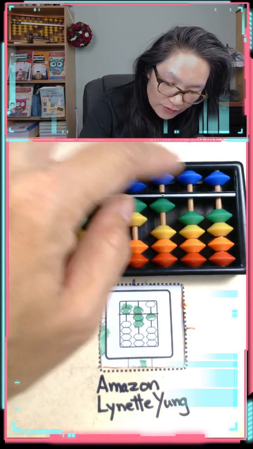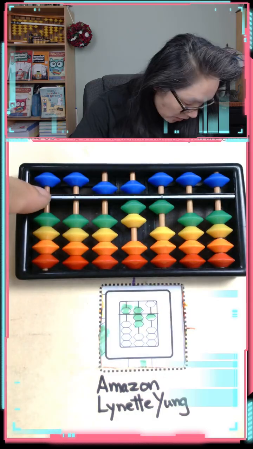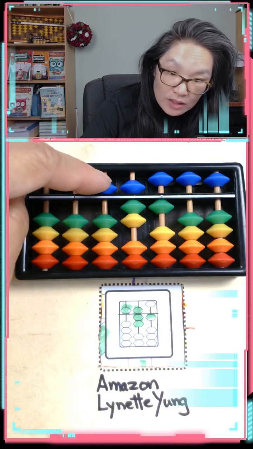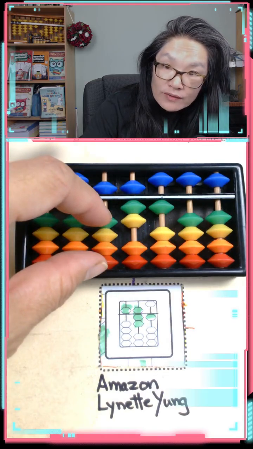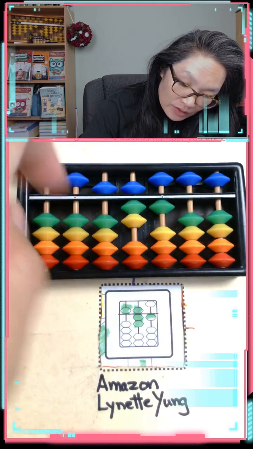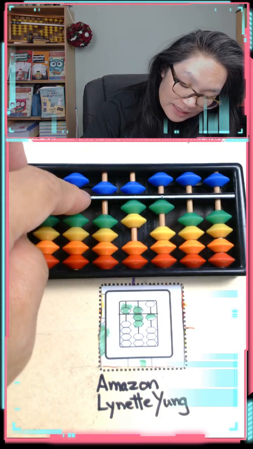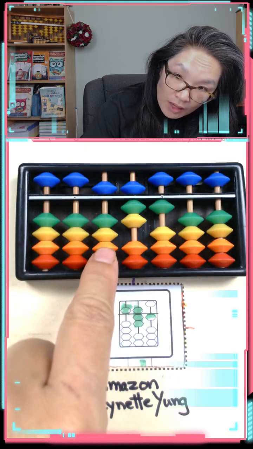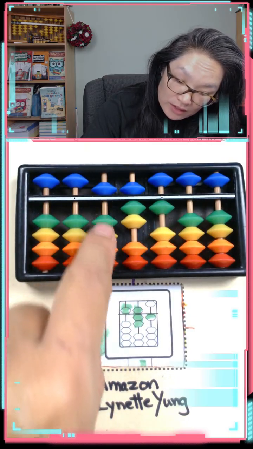Notice that there's a difference between the beads. The reckoning bar is what differentiates between the top beads and the bottom beads. The top bead is always a value of 5. The bottom bead is always a value of 1. So when we're looking and we bring it together, every time the beads are touching this reckoning bar, it is considered counted. Because these beads are not counted, right? These are at the bottom. These are not touching the reckoning bar. So these are not counted.